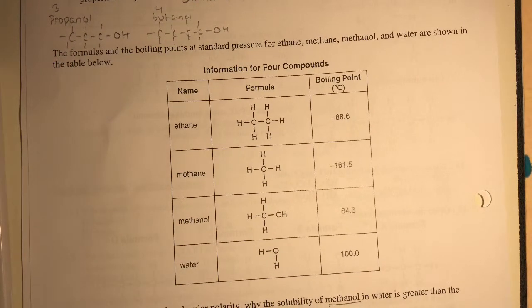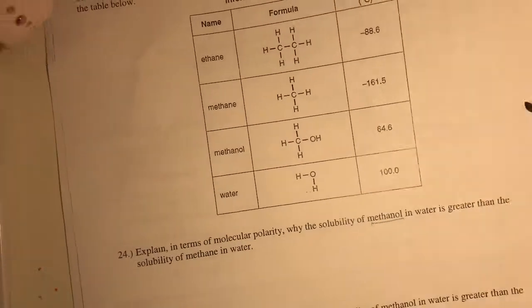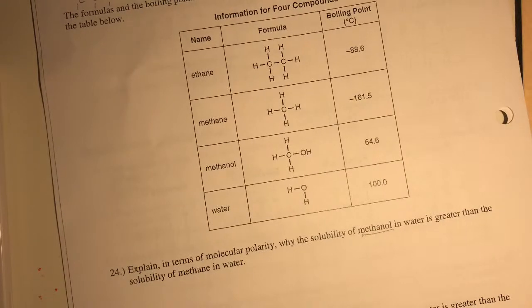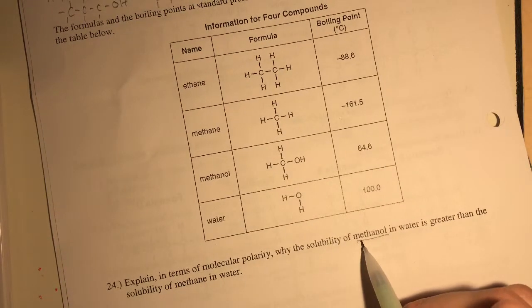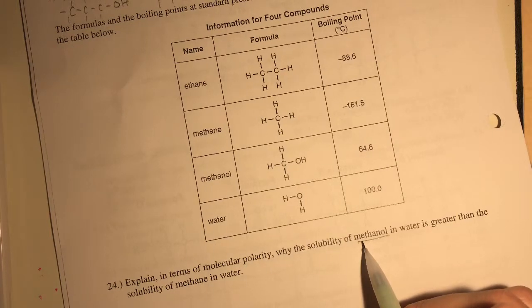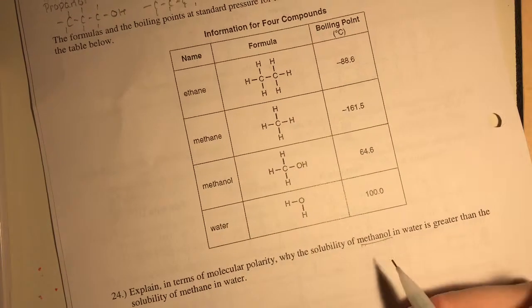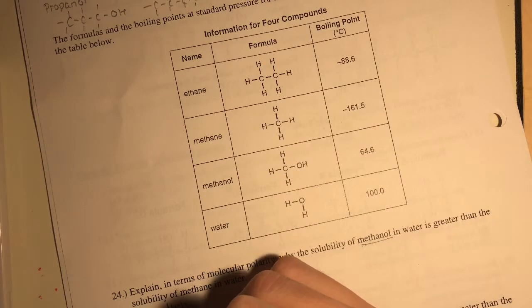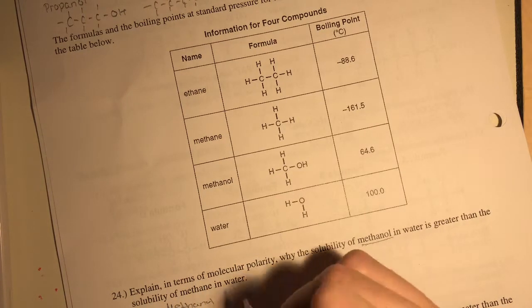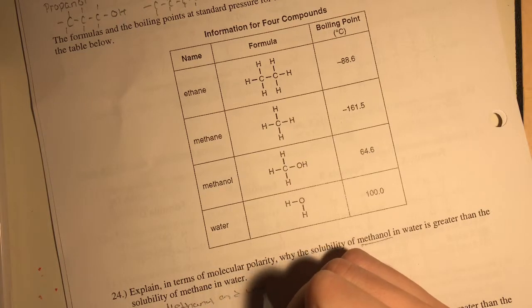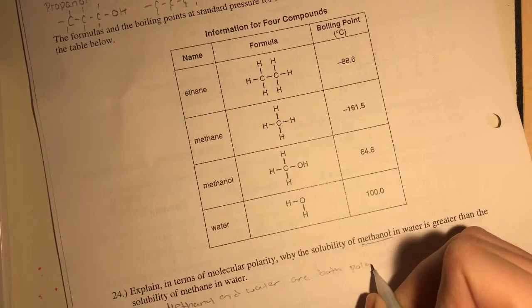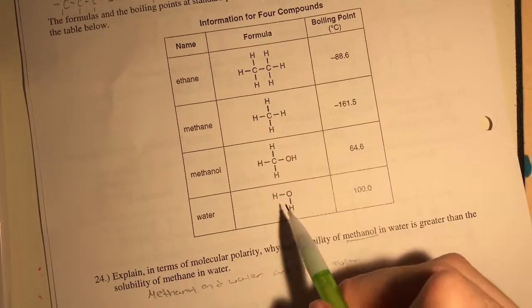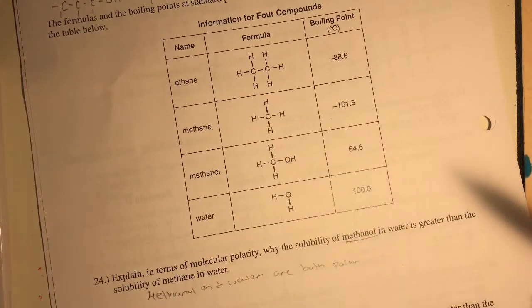So in terms of solubility, methanol and water are both polar, and we know they're both polar because their structure is not symmetrical.